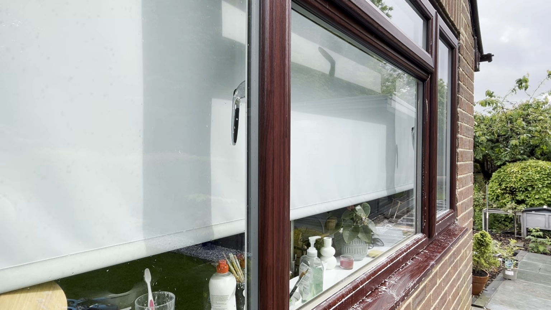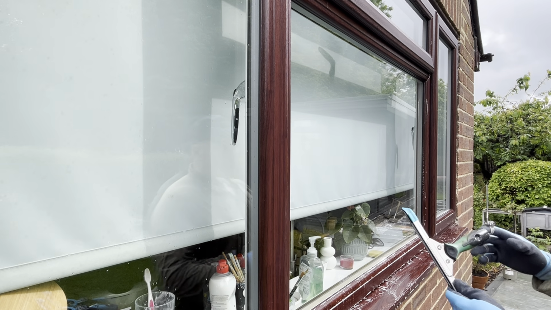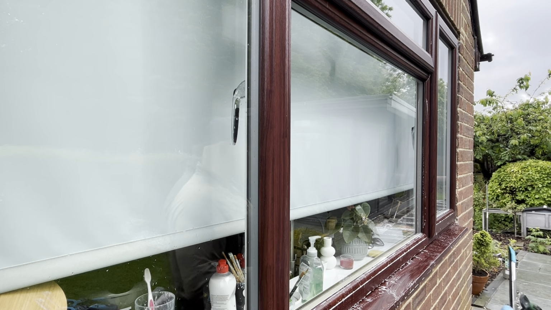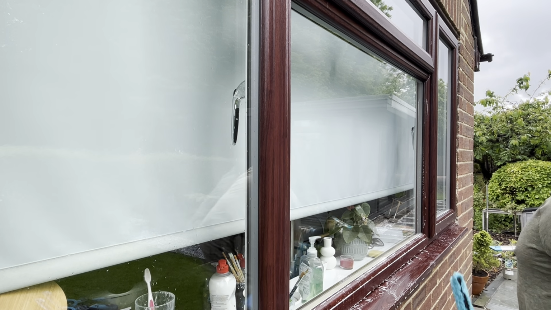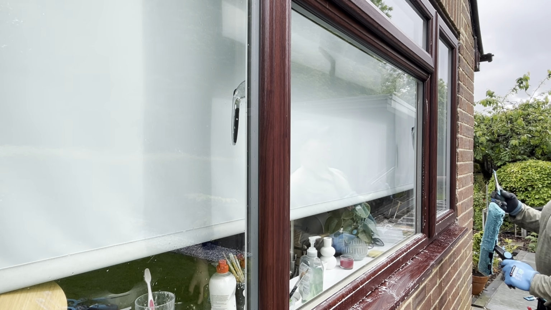So I'm going to focus first on this window, and I'm going to use two types of squeegees. A standard squeegee, with a standard handle, which most people use, and then we'll use some pivoting tools as well, and the benefits that each can give.